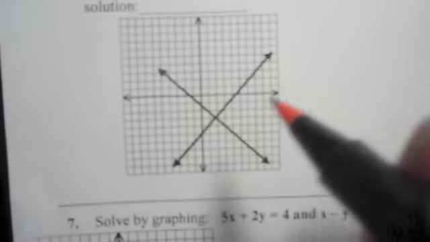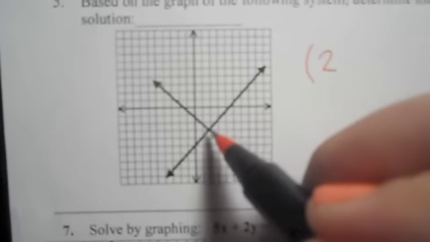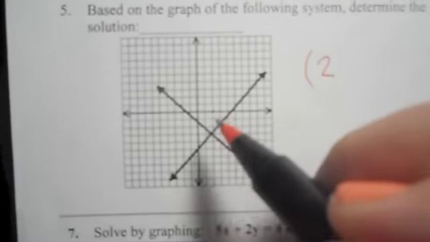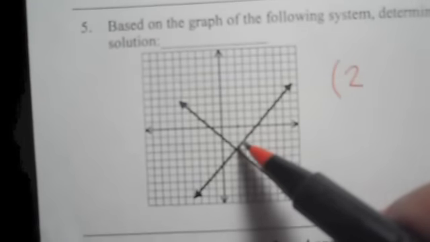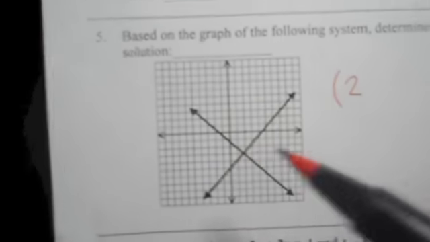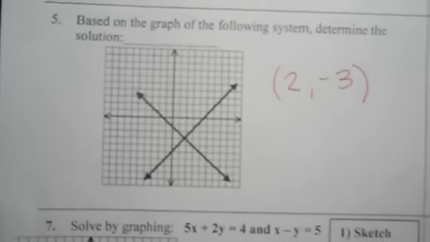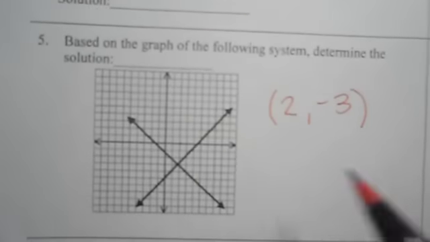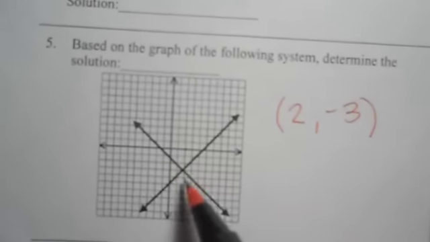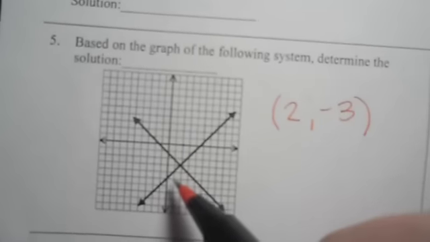So we've got 1, 2. So our x is 2 because this lines up at 2. And then we count 1, 2, 3. That's a negative 3 for the y. And that is how you answer that question. This comes from the x. Negative 3 comes from the y.